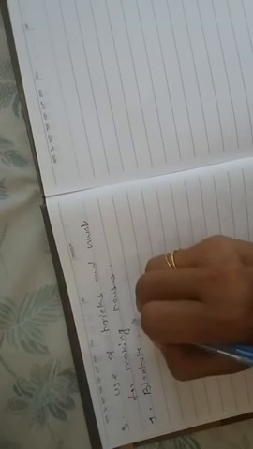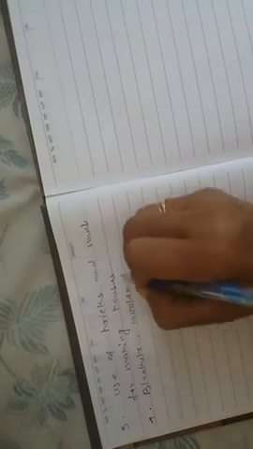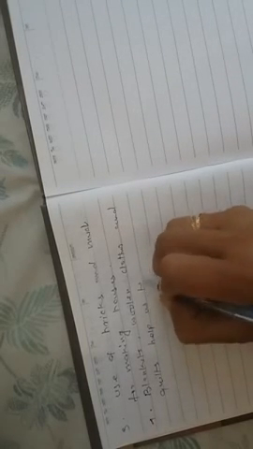Fourth, blankets, woolen cloth and quilts help us to stay warm in winter.